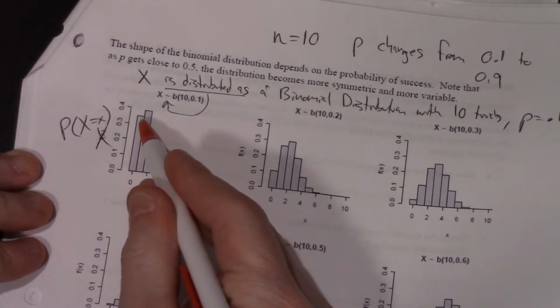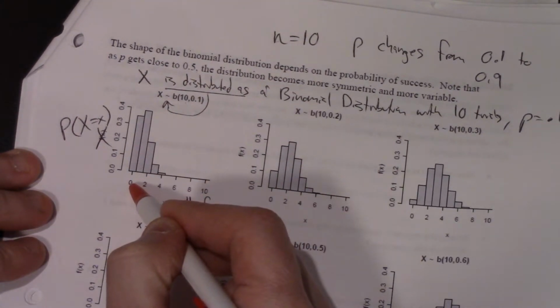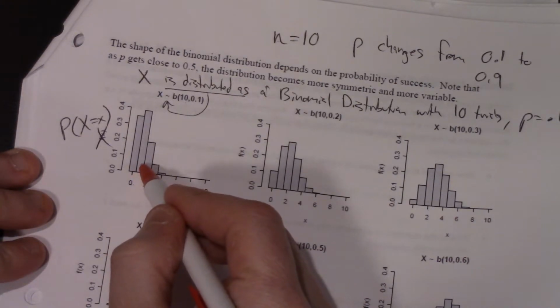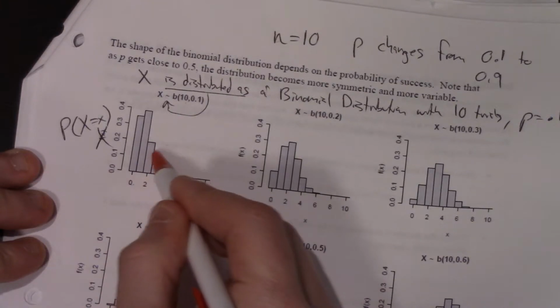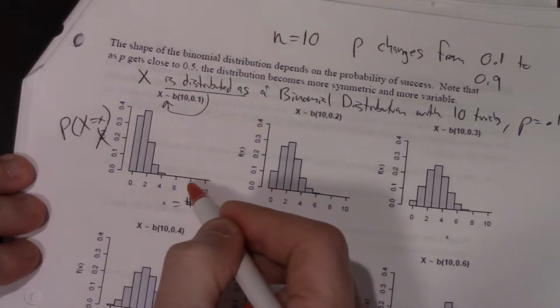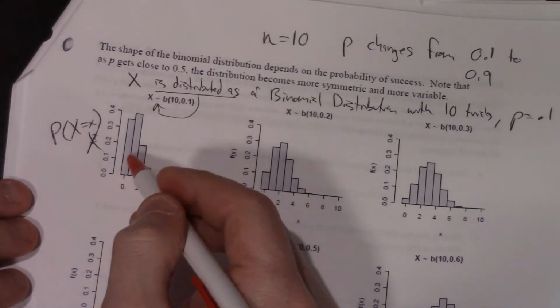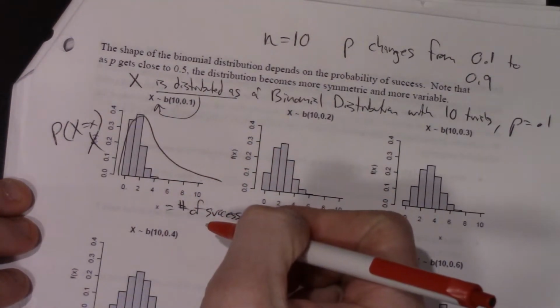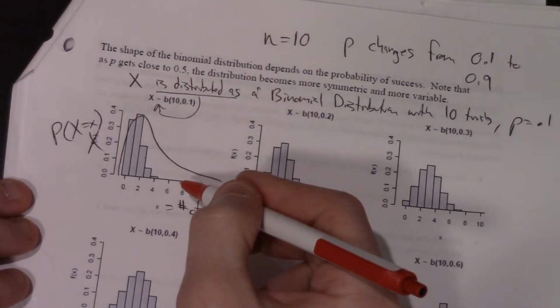So the height of this first bar, that's the probability that you would have 0 successes. The second bar, that's the probability that you would have 1 success, probability of 2 successes, 3 successes, all the way up to the probability of 10 successes. So you'll see that this distribution is right skewed, pretty severely maybe.